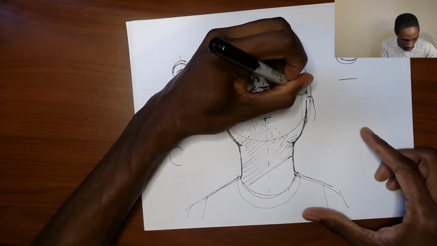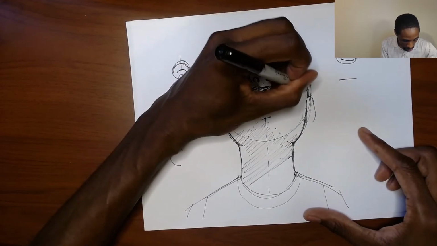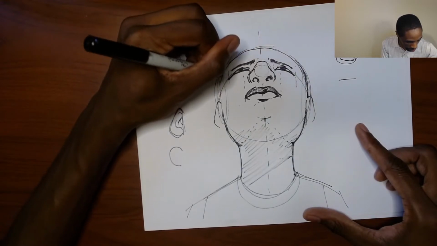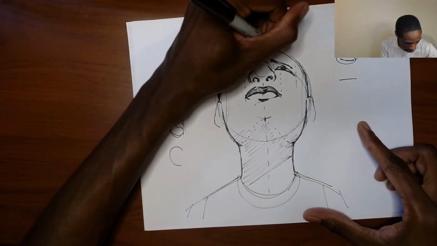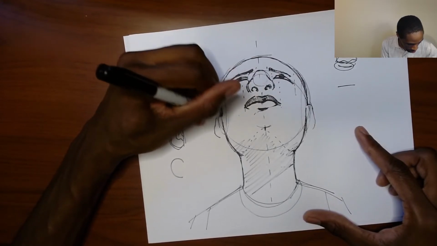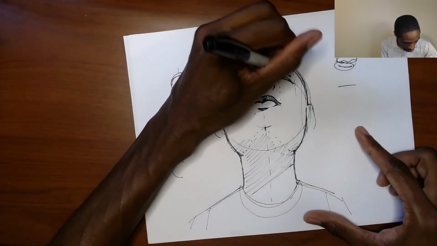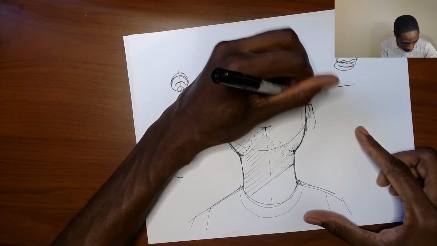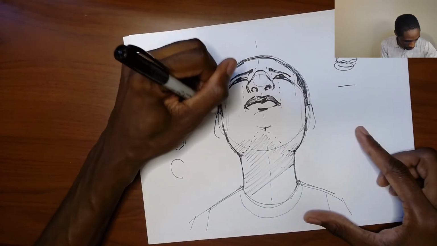And now we can fill in where the top of our head is going to be. It's going to be right here. You're going to see very little of the top part of the head. It's going to be very thin, very small. And draw a little bit of the hair, just a little bit of it, like that. Like I said, my pen is kind of not cooperating with me a little bit, so all right.